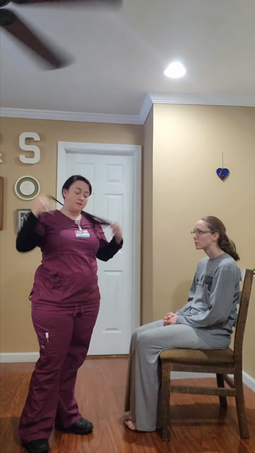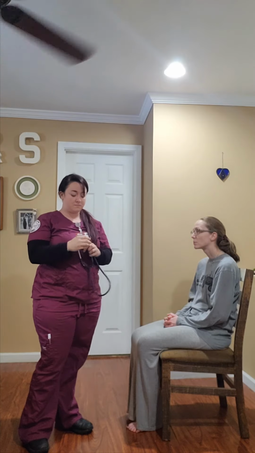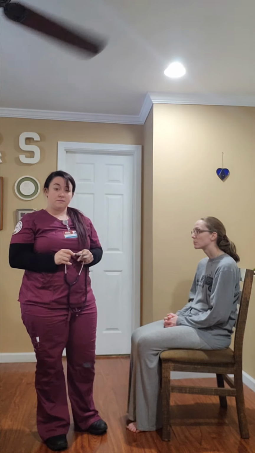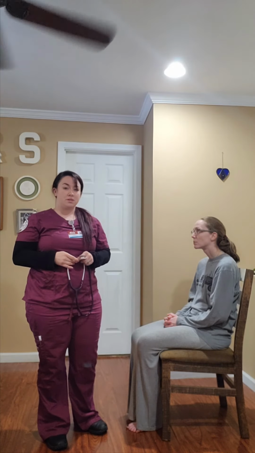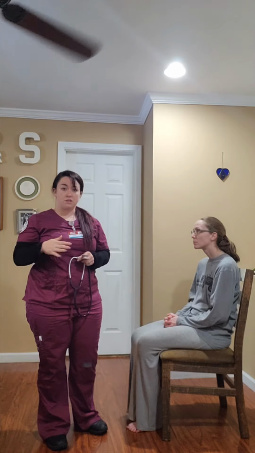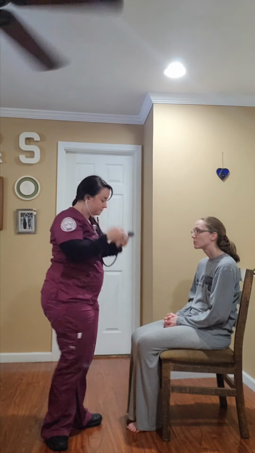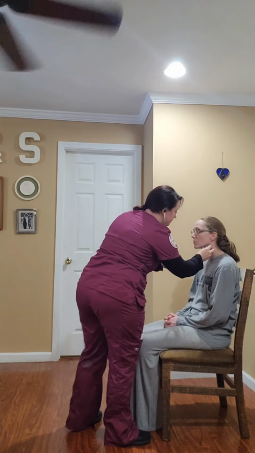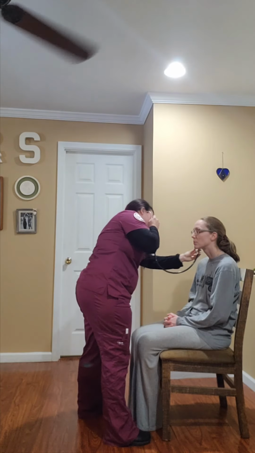So now I'm going to auscultate the carotid pulses with the bell of my stethoscope. And I want to hear very little sound, if at all, just S1 and S2, but I want to make sure that I don't hear any swishing or bruit, because that could mean that there's turbulent blood flow.